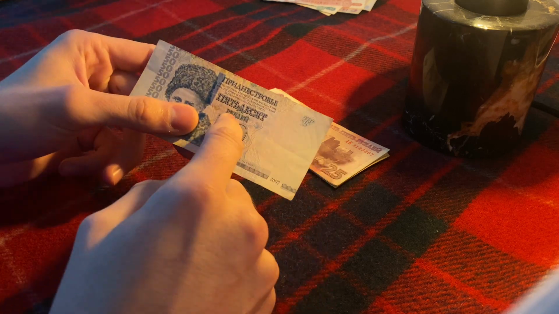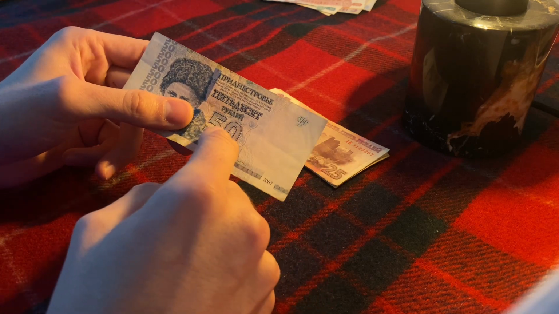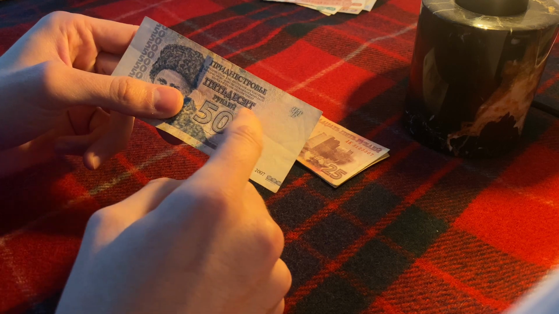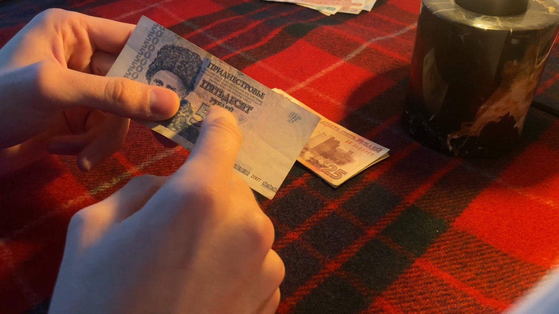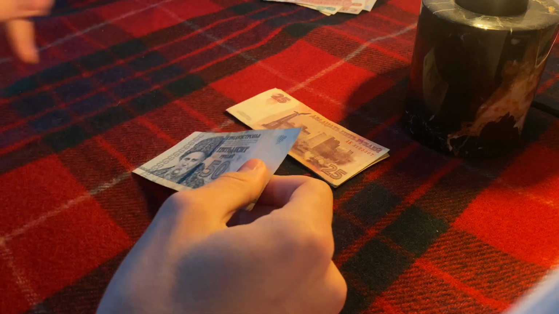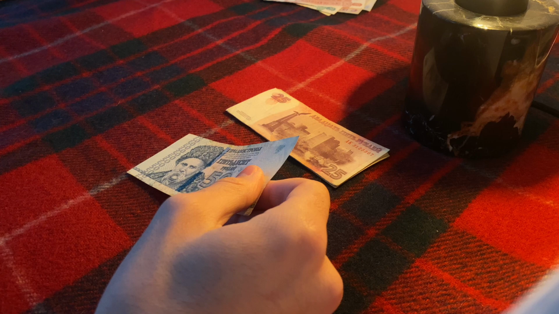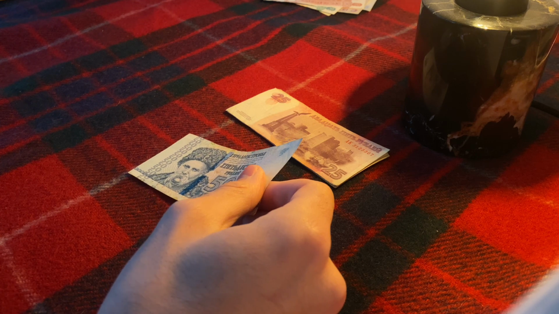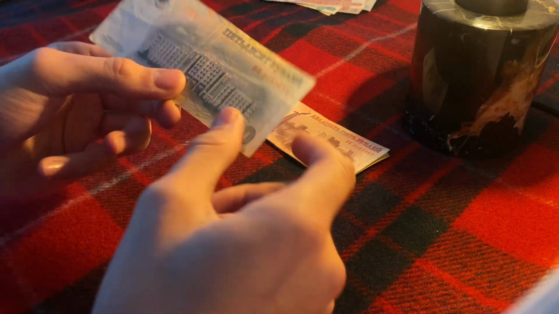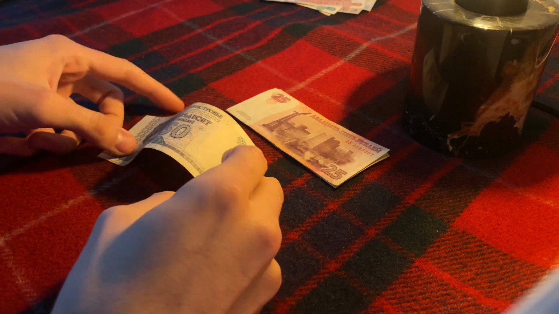And on the 50 ruble banknote, we have a picture of, I don't have it here, the information about who this person is.